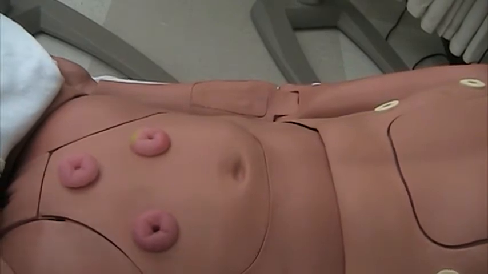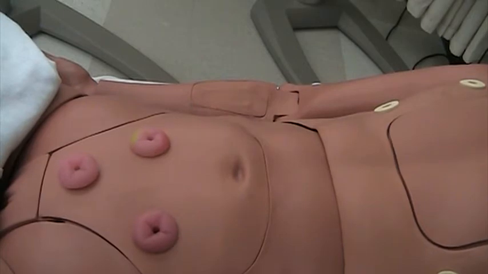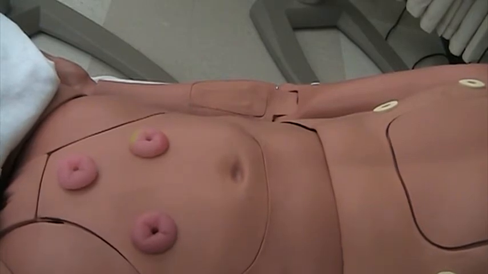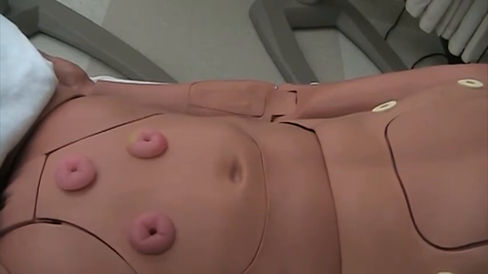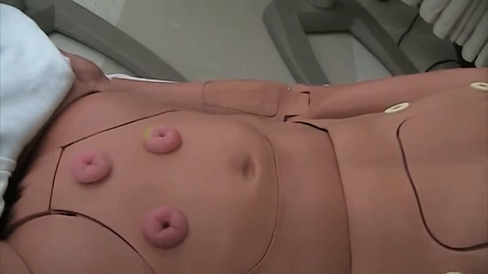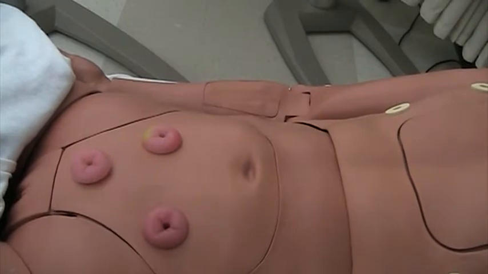Go to your Tabers and look up ostomy, and you'll get more information about reasons for ostomy, as well as in your textbook. So you can do a little bit of homework on that. But those are the types of stool that you'll see with the types of ostomies.